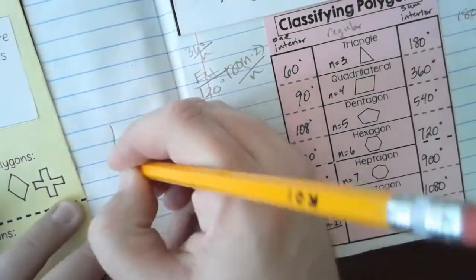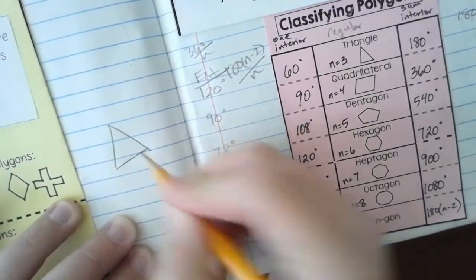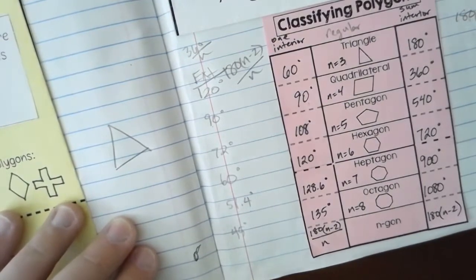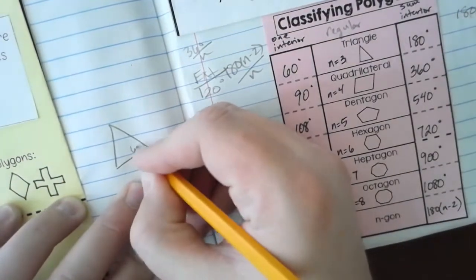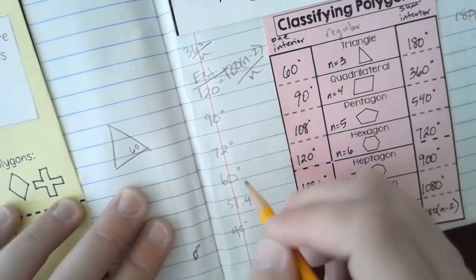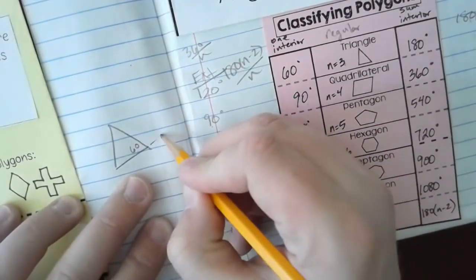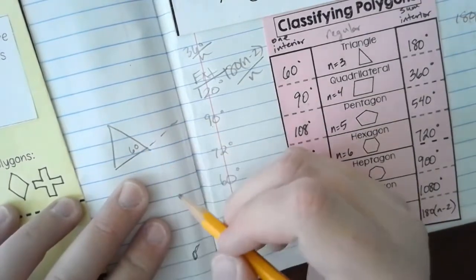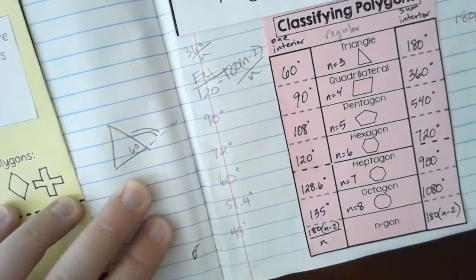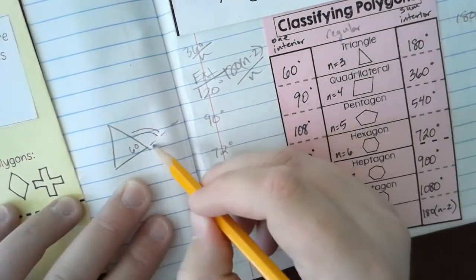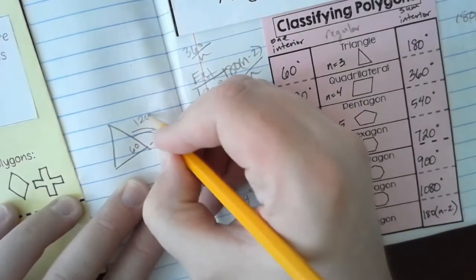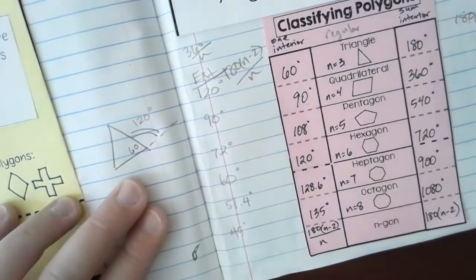Okay, so let me draw a triangle over here. It doesn't matter if this is a regular triangle or not. Let's just say it is. Okay, so this is a regular triangle. Then this angle is going to be 60. That's the interior angle. So now if I want to figure out the exterior angle, I'm going to extend that bottom side. And this exterior angle right here that is created from this side of the triangle and this extension of that side will be 120 according to this formula.